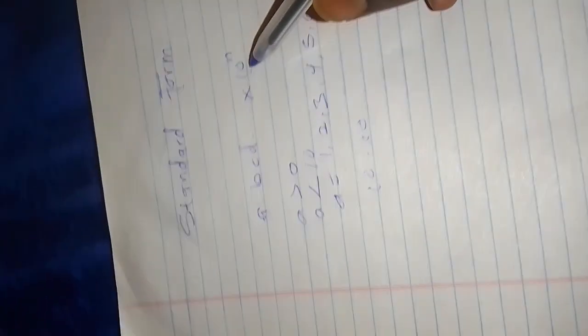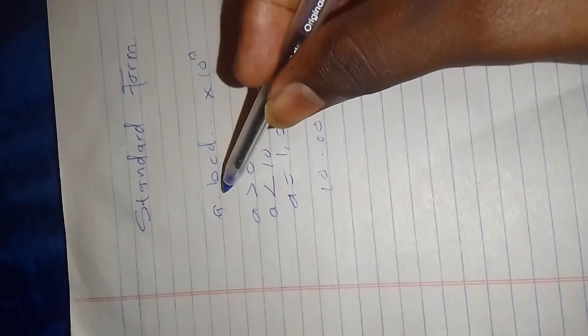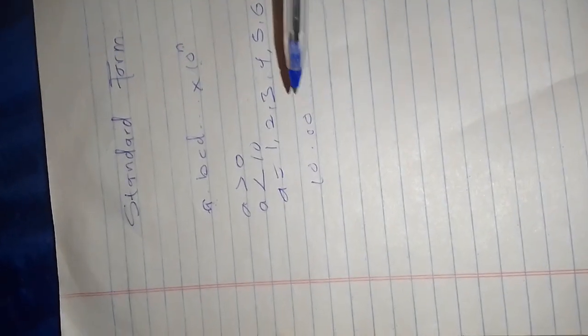The B, C, D can be any other numbers. For those, they can be 0, and it can even be 10 or anything else. And then the times 10 is compulsory, raised to the power n. The n means the number of decimal places that you've moved.